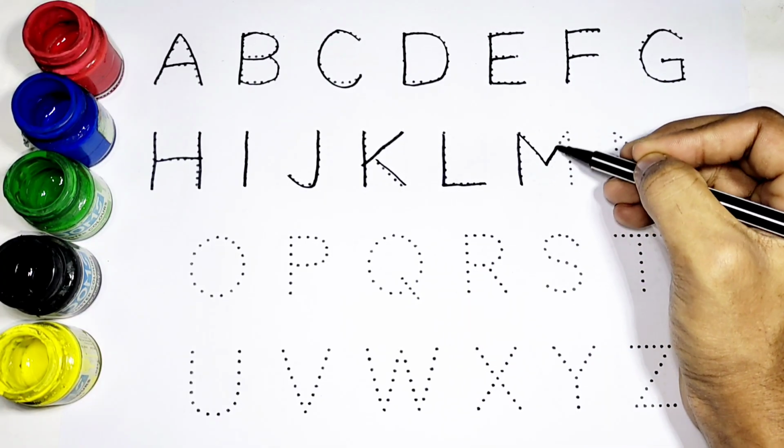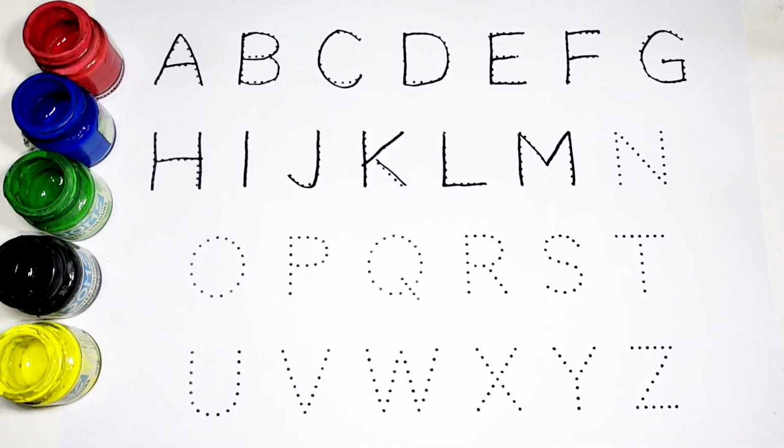M for moon, M for mangoes. The next one is N for nose, N for nest.